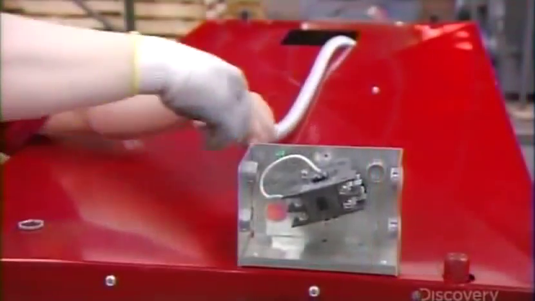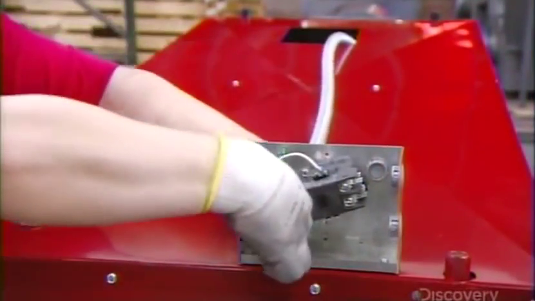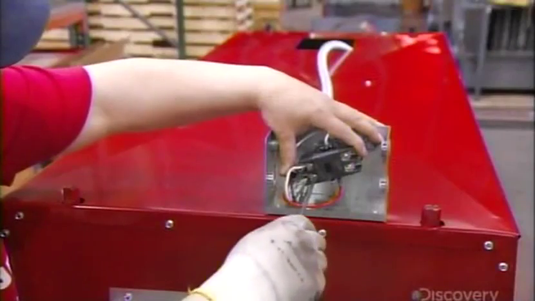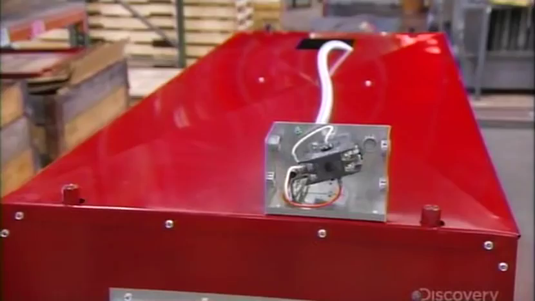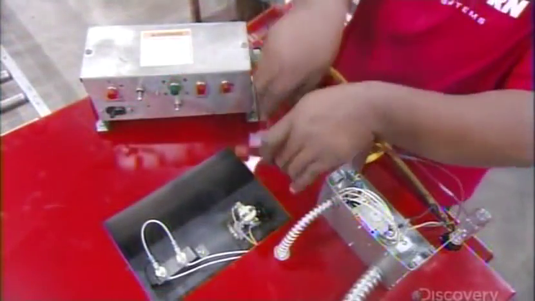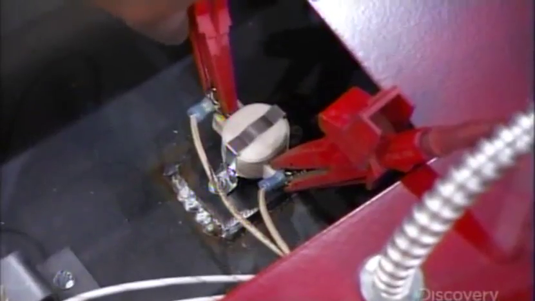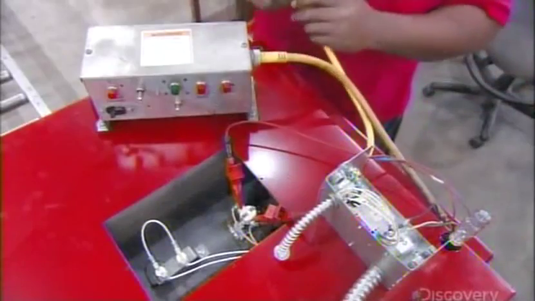Now he hooks up a blower control box. This electrical box regulates when hot air is sent into a room. A worker then connects a tester box to the temperature controls that measure the temperature inside the furnace.